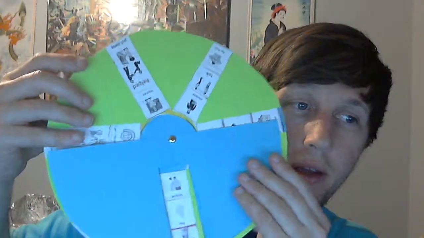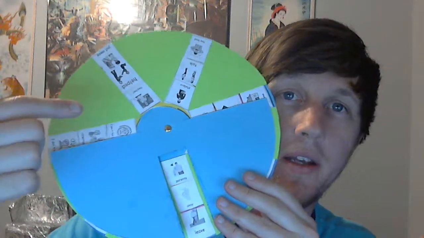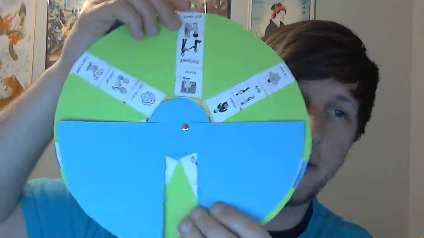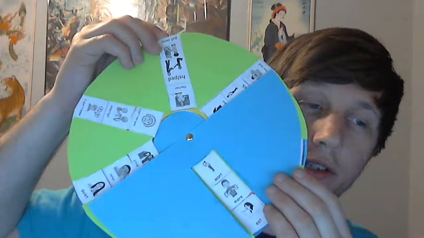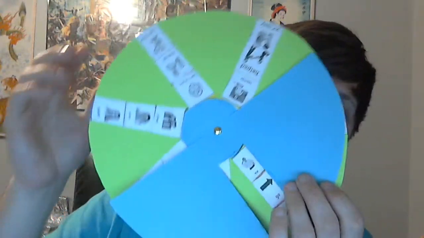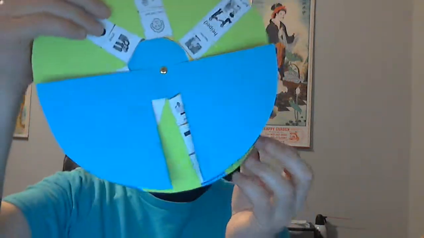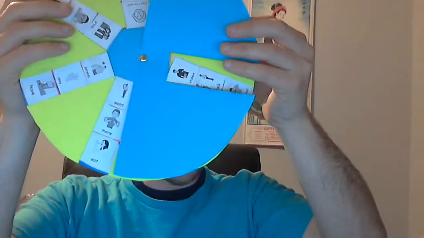I based it on something that I saw in a magazine for individuals who are on the autism spectrum, and I knew I wanted to create something like it. I didn't get exactly what I wanted out of it with how high-tech what I saw in the magazine was, but what you can see here is that I have 5 different sentences and a moving wheel.